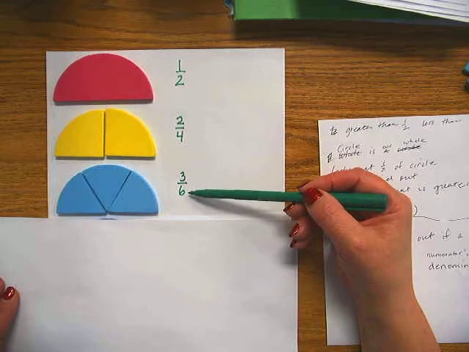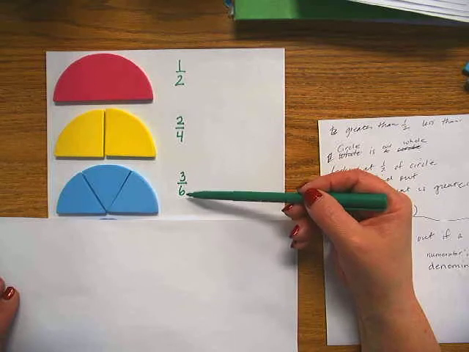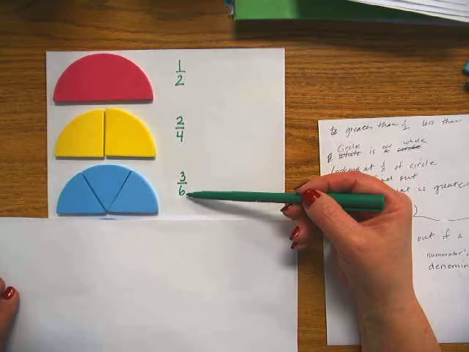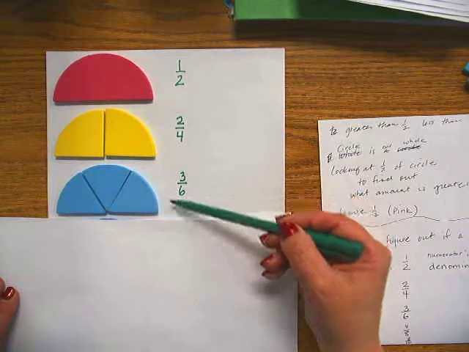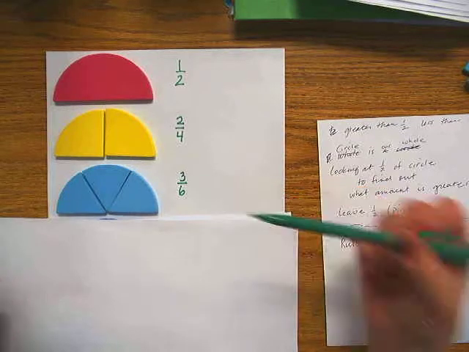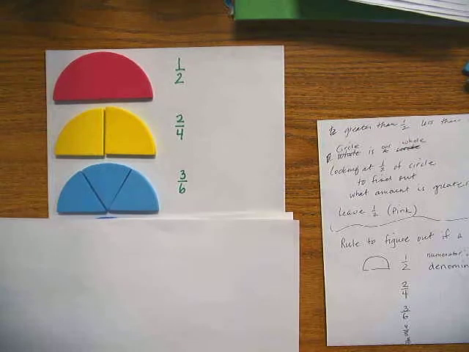Is the denominator twice the amount of the numerator? Is it 2 times? Is the denominator 2 times this numerator? And if you multiplied 3 times 2, you would get 6. So just looking at this fraction, we can see that it is equivalent to 1/2 just by looking at the fraction written down.